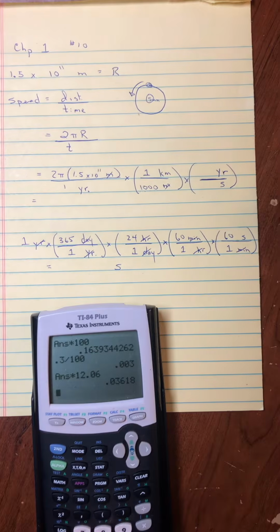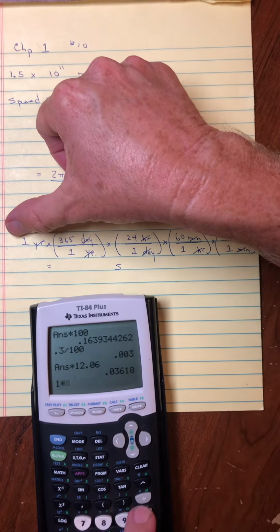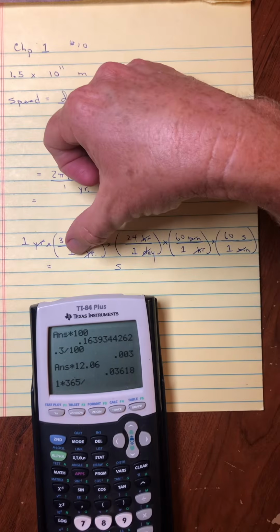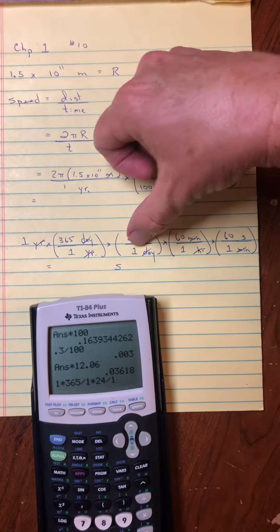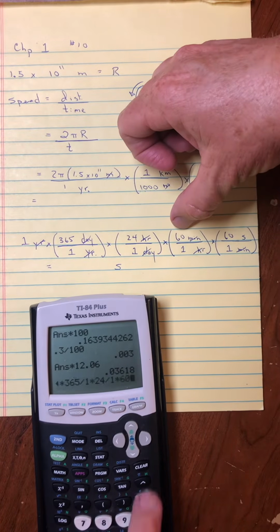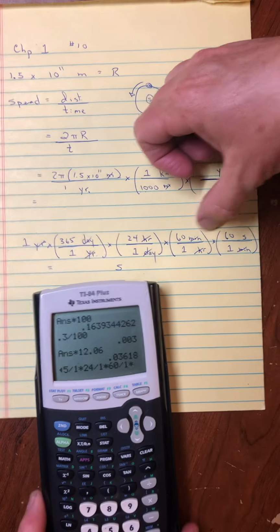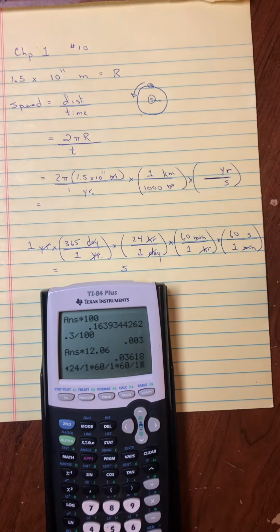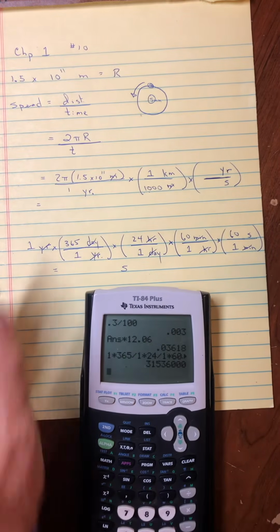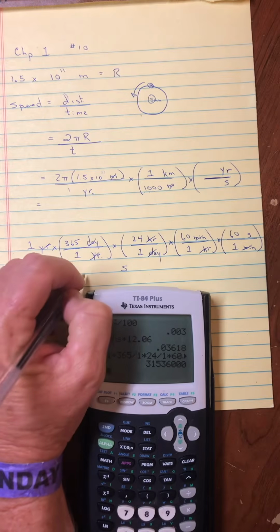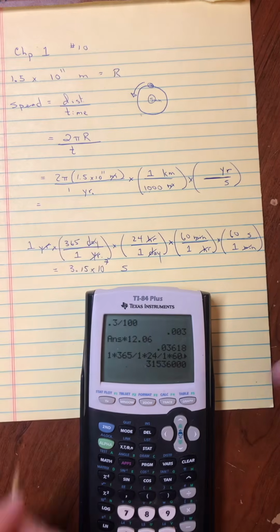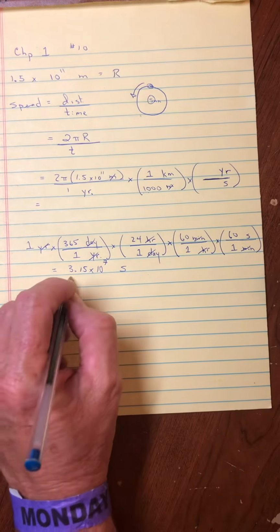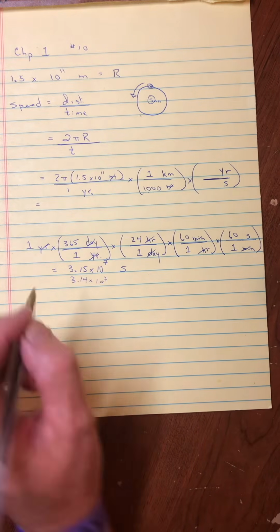Okay, so grabbing my calculator, I would go 1 times 365 divided by 1 times 24 divided by 1 times 60 divided by 1 times 60 divided by 1. Yay! All right. So after all of that, I get 3.15 times 10 to, it must be the 7th, because I think I got that memorized. 1, 2, 3, 4, 5, 6, 7. I always remember, it's just a little bit over pi. 3.14 times 10 to the 7th.